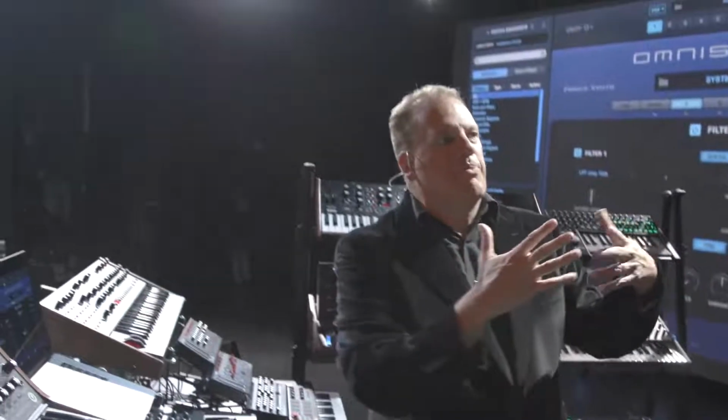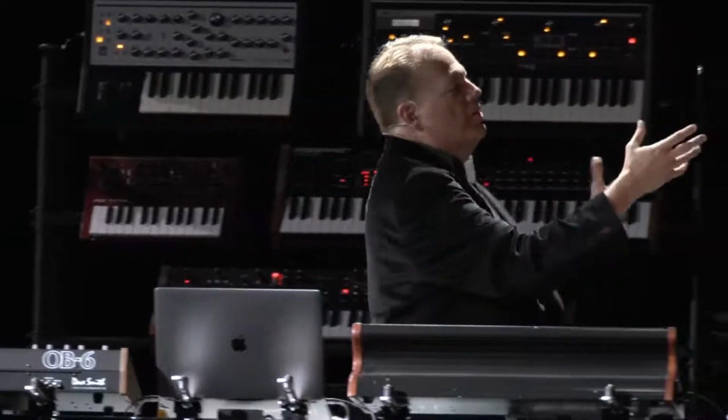And so that's a brand new synth, and you can do all sorts of cool things, like you can sequence the parameters on the synth, and that gets sent to Omnisphere.